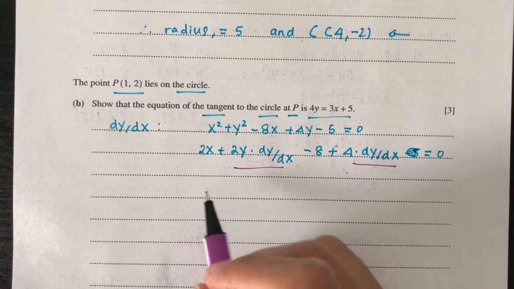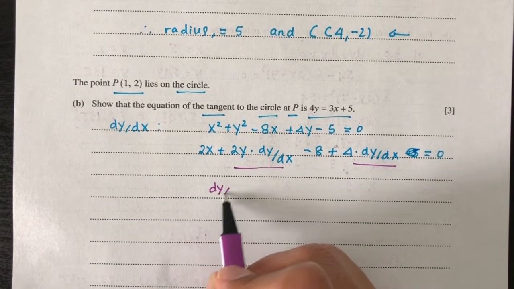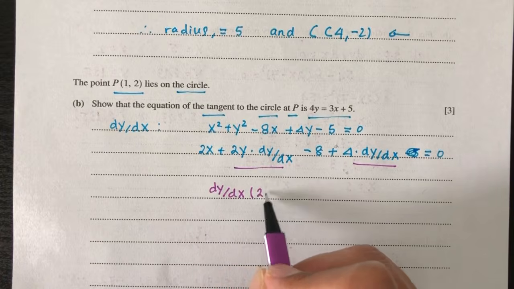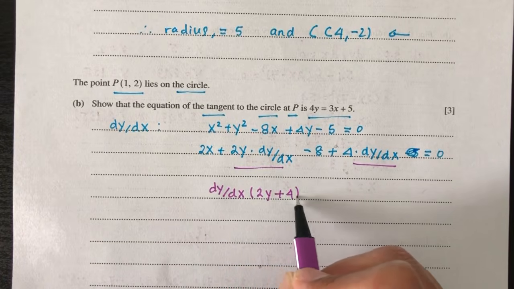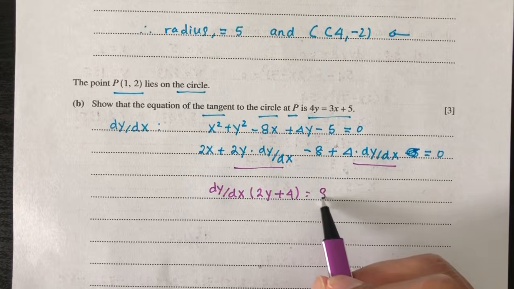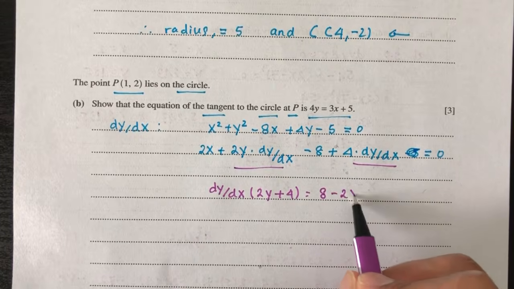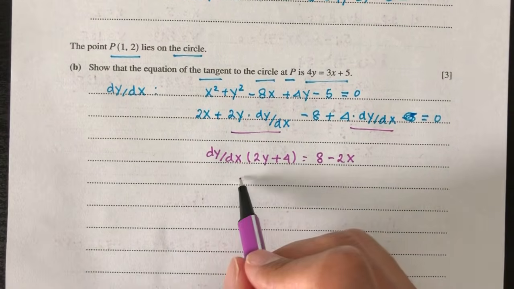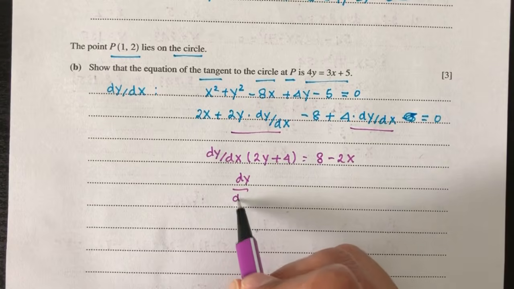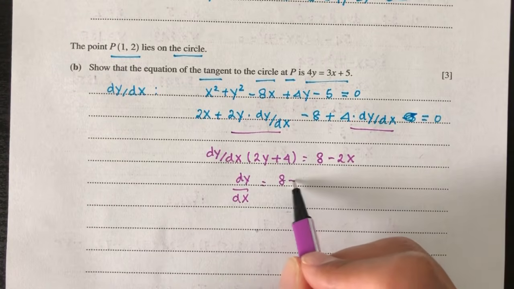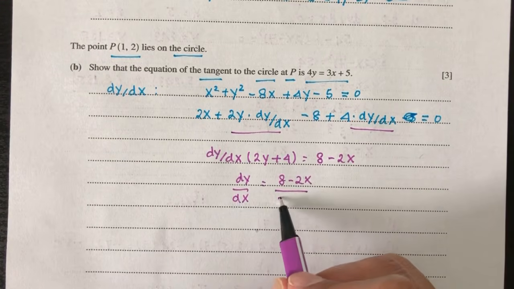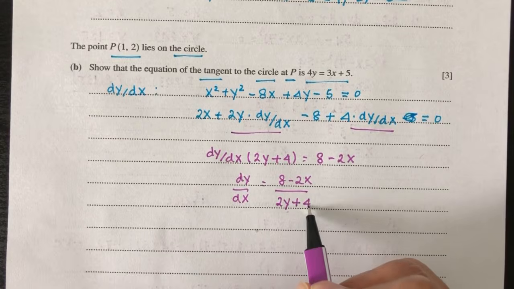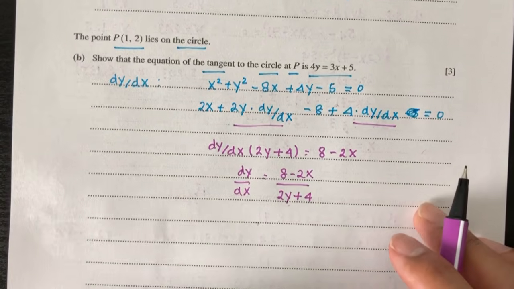You will have dy by dx times (2y plus 4), and then we will have 8 on one side minus 2x. So from this you can see dy by dx will become (8 minus 2x) over (2y plus 4). So that will be dy by dx.